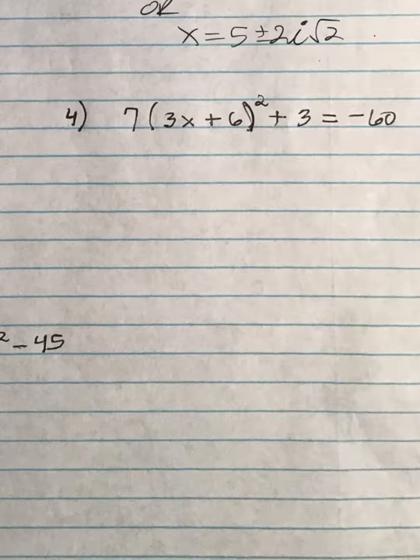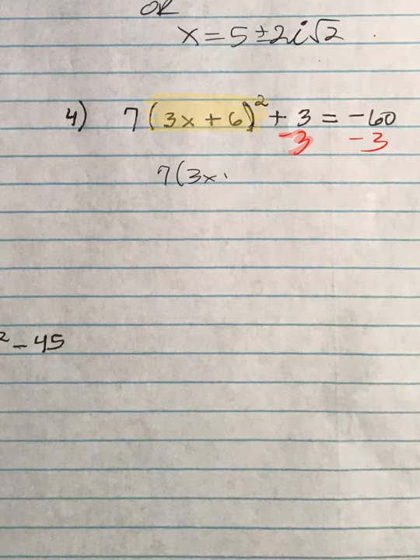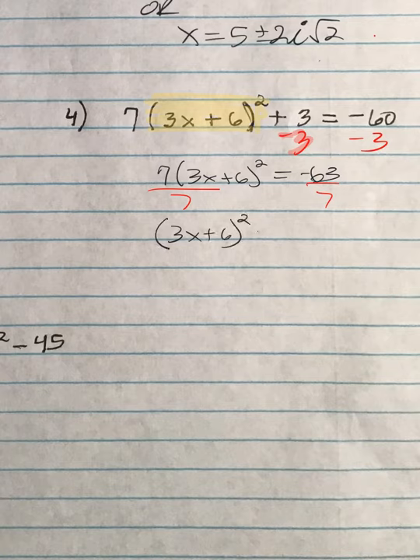Okay, number 7. So once again, we want to isolate the quadratic part, right? So we have to undo adding 3 by subtracting 3. Ay, oy, as Grandma Vera would say, right? Then 7 times 3x plus 6 squared equals negative 63, right? Then we have to divide out the 7, and that gives me 3x plus 6 quantity squared is how you read that. And then negative 63 divided by 7, that is negative 9.